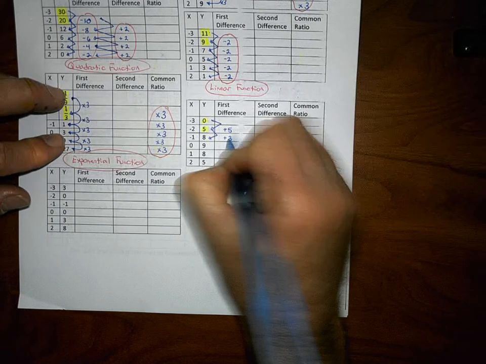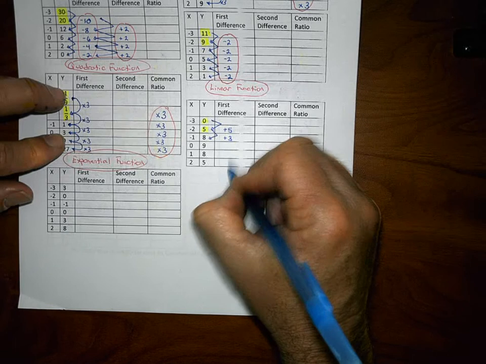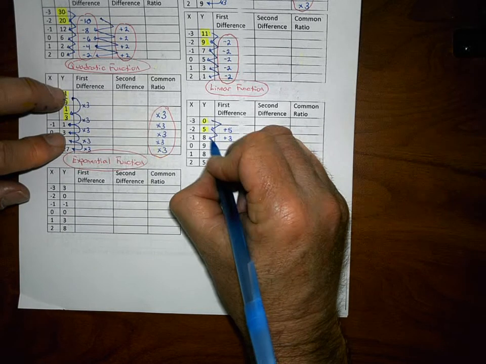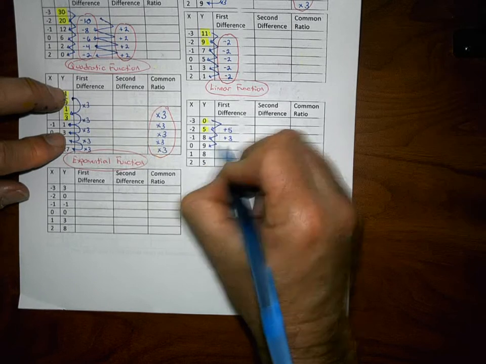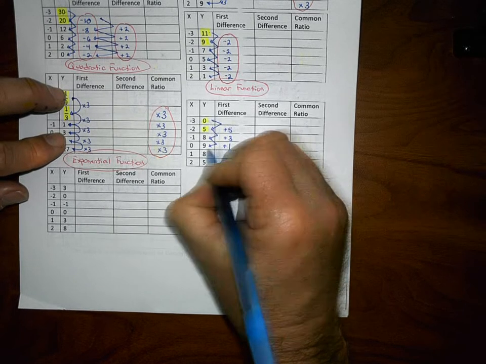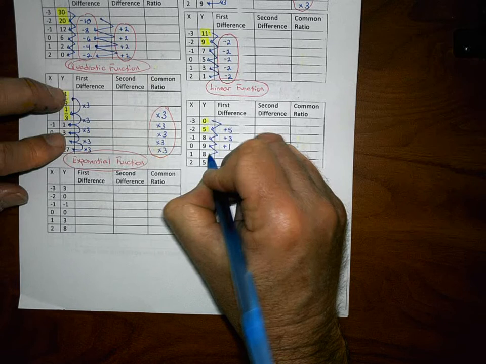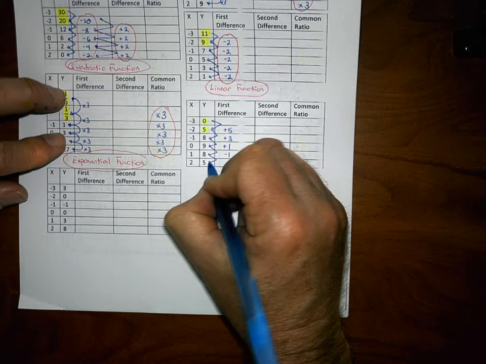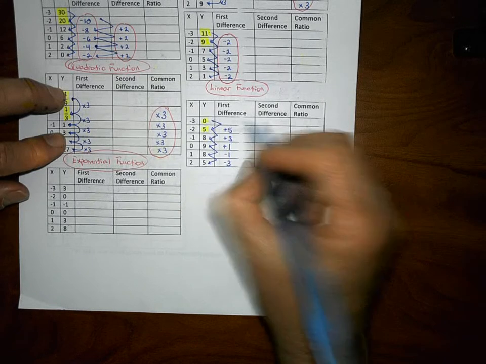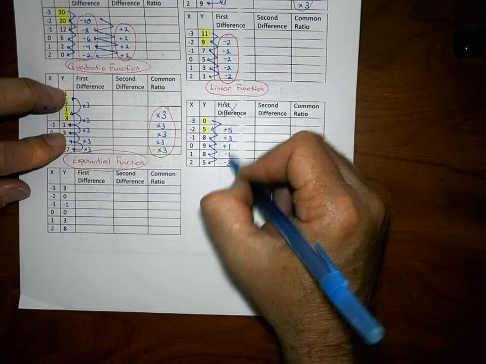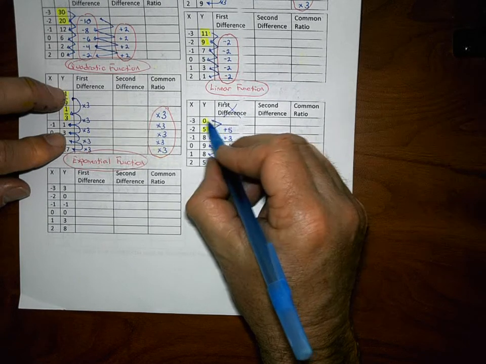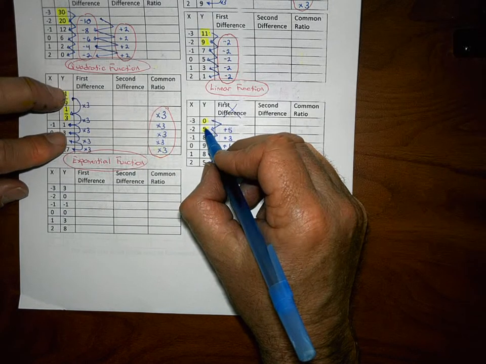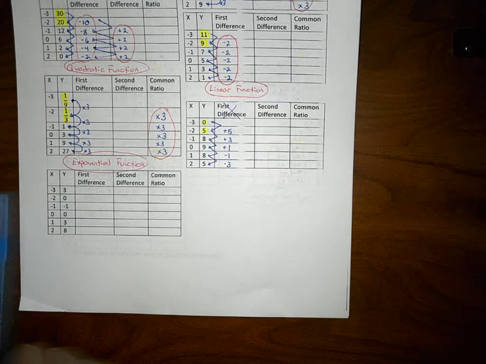So right away, I know it's not linear because my first pattern is not a pattern. But now you could see I went from 8 to 9, so I increased by 1. But then I went from 9 to 8, so I decreased by 1. And then I went from 8 down to 5, so I decreased by 3. So there is no first difference, so I know it's not linear. And I know it's not multiplication. There's nothing you could multiply 0 by to turn it into 5. That's impossible.